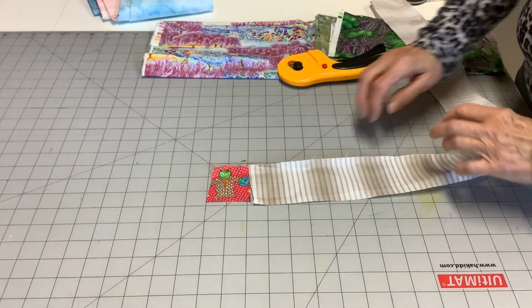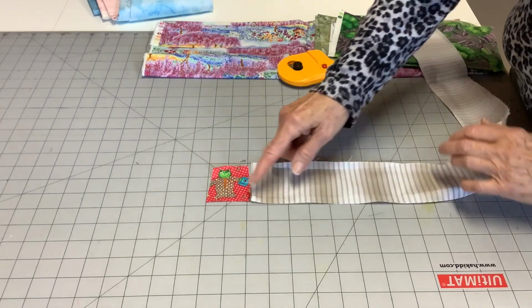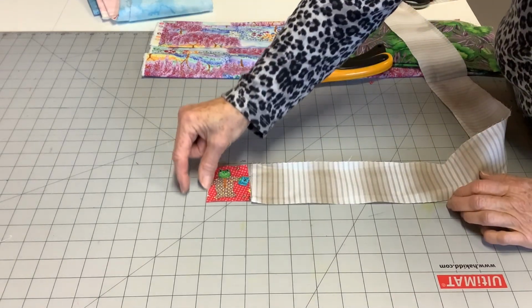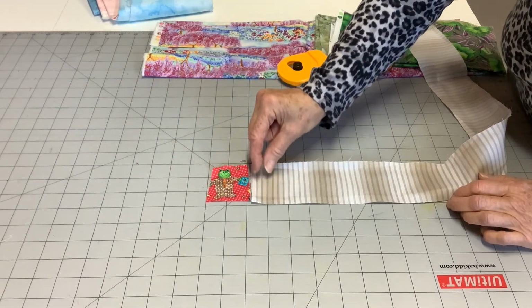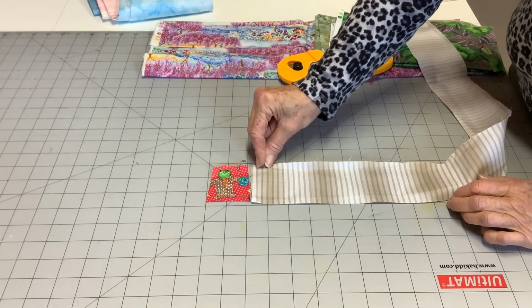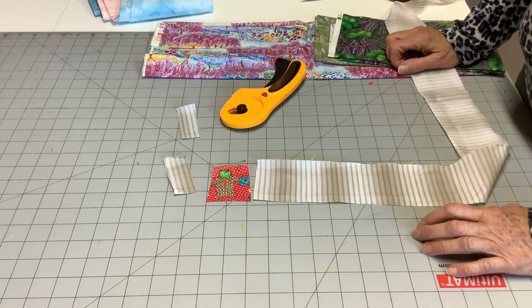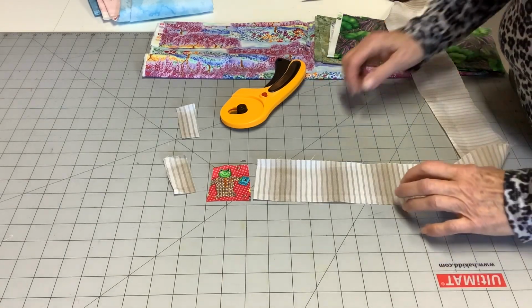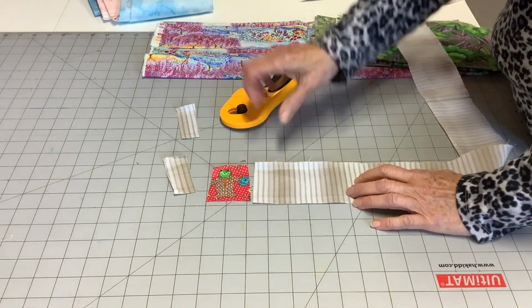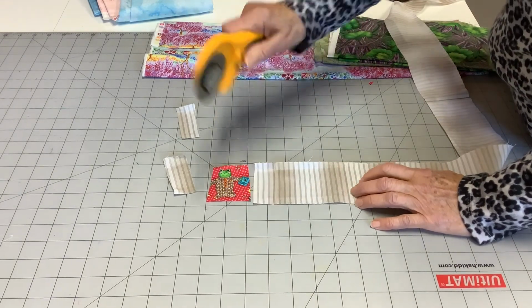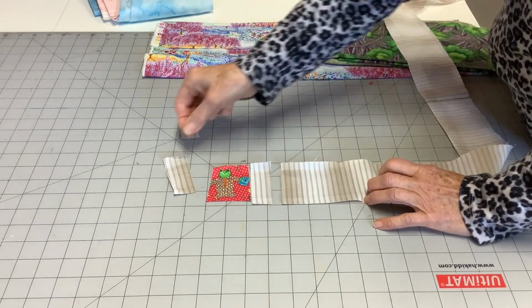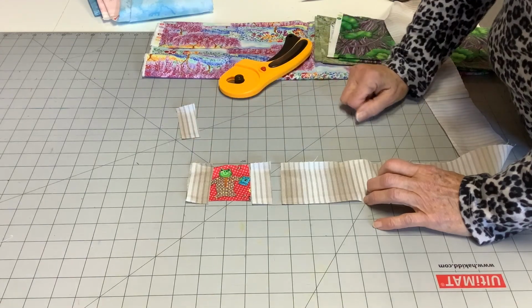Now I'm going to start building the walls. So I need to put a little strip on this side and on this side. This side I'll put a narrower strip because I'm going to put a window. We don't have to be very precise and careful cutting these strips. I just take my rotary cutter and make a cut. So I'm going to have one on each side.